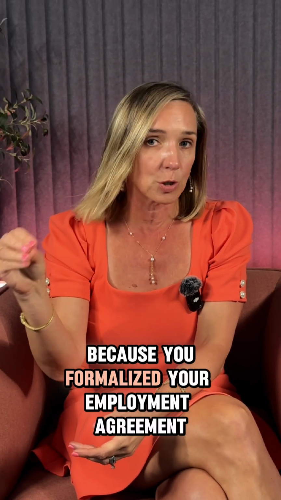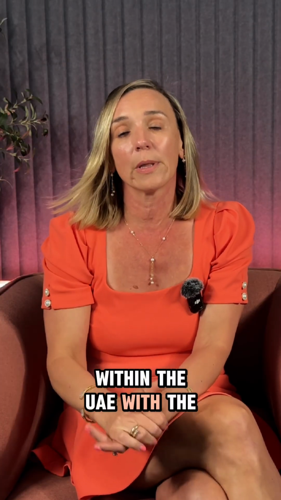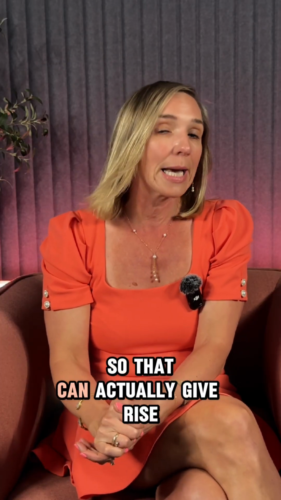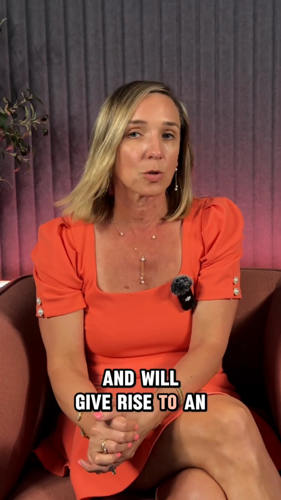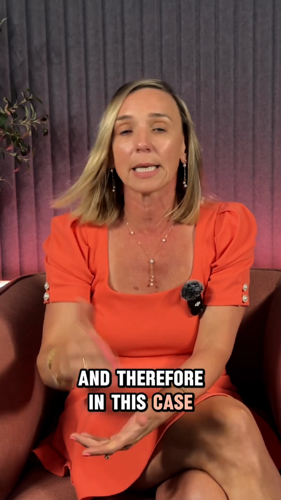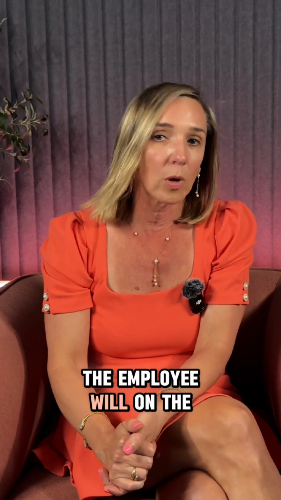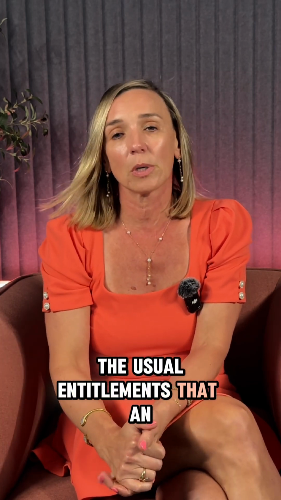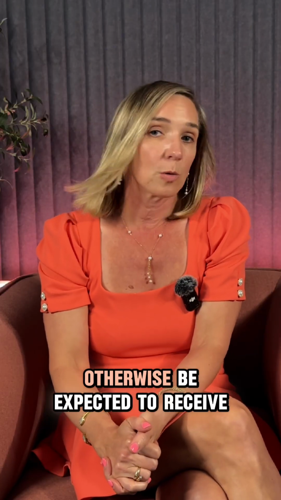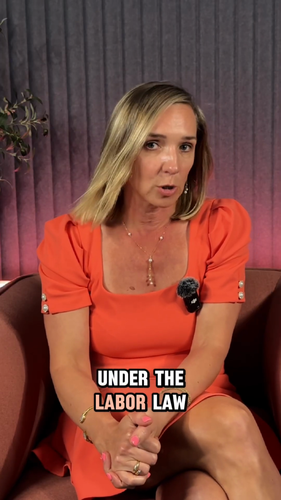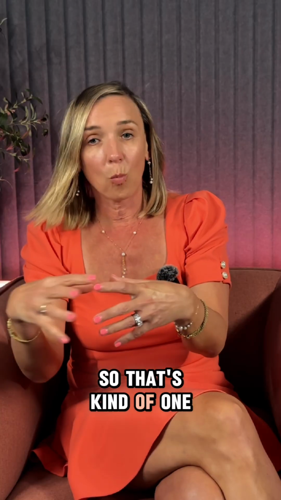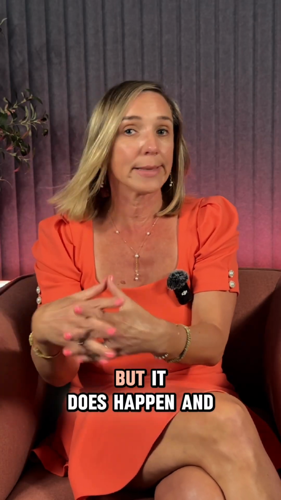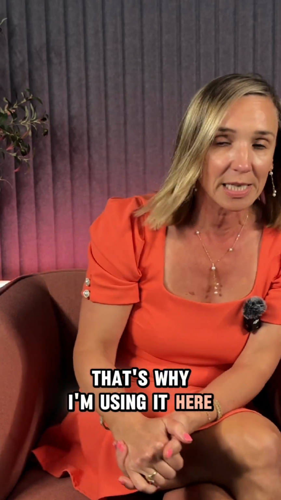Because you formalized your employment agreement within the UAE with the governing authority, that can actually give rise, and will give rise, to an employment relationship. In this case, the employee will, on the basis of this agreement, have the right to request the usual entitlements that an employee would otherwise be expected to receive under the labor law. That's one extreme example, but it does happen, and that's why I'm using it here.